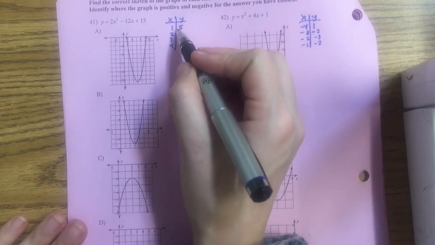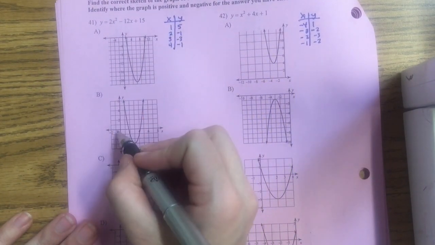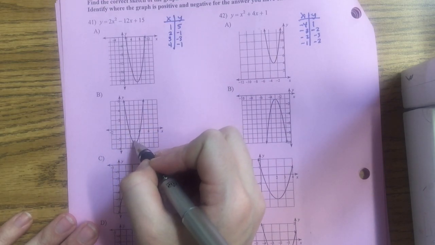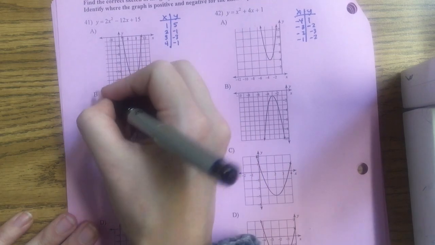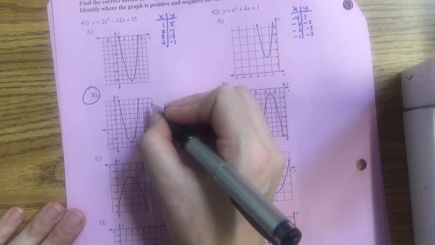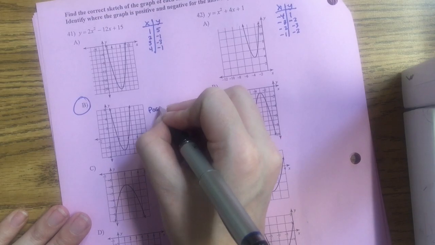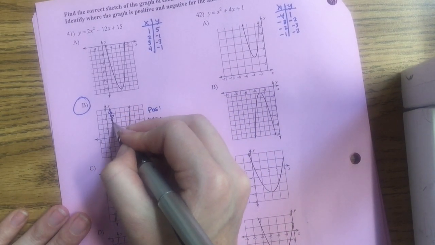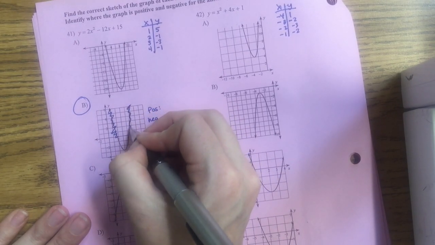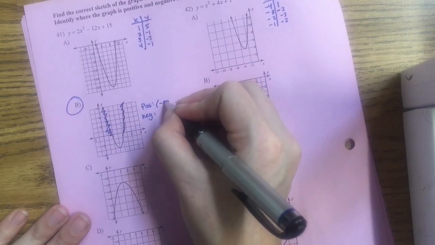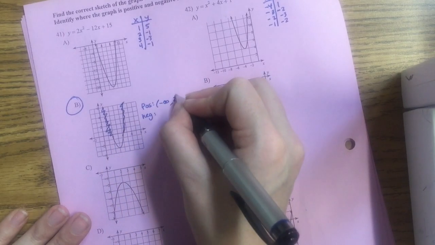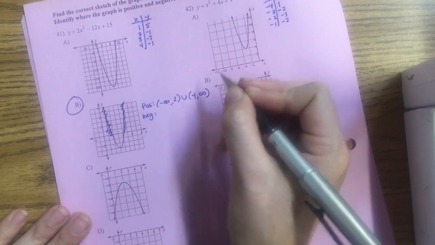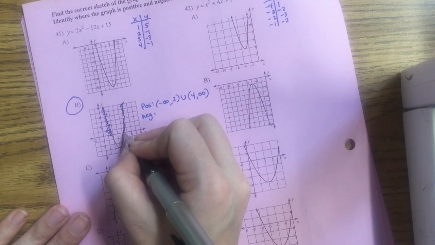I find my graph, so over 1, up 5, 2 down 1, 3 down 3, 4 down 1. Identify where the graph is positive and negative. Well, it has two sections that are positive. I'm just going to put 2 and then 4 to infinity. And the negative section would be 2 to 4.